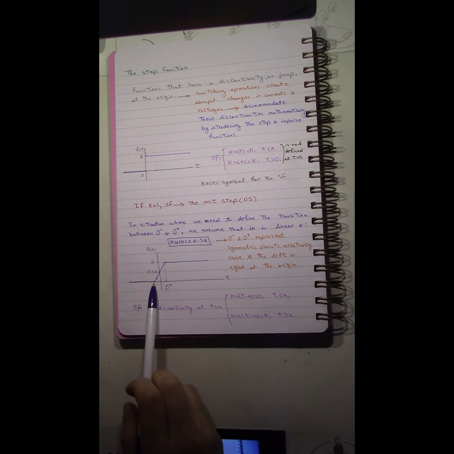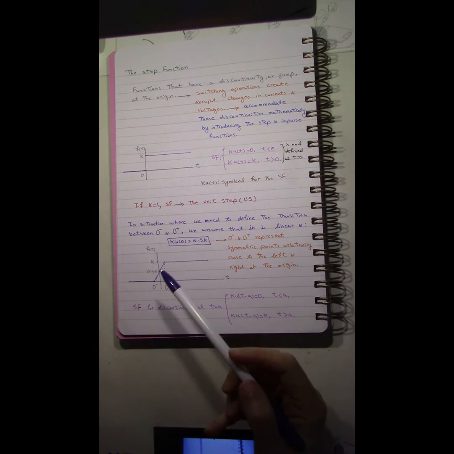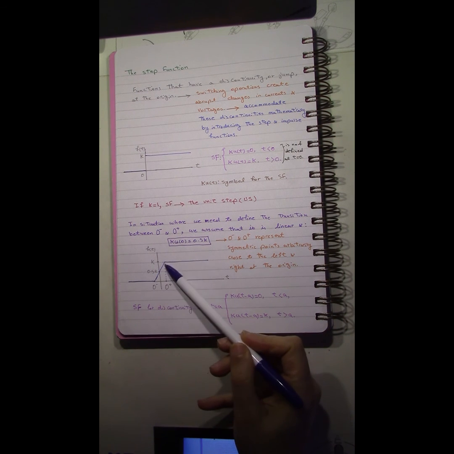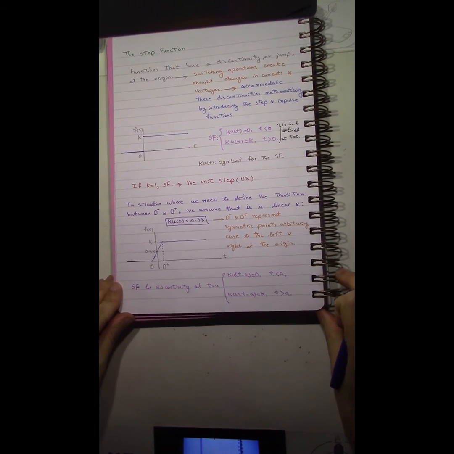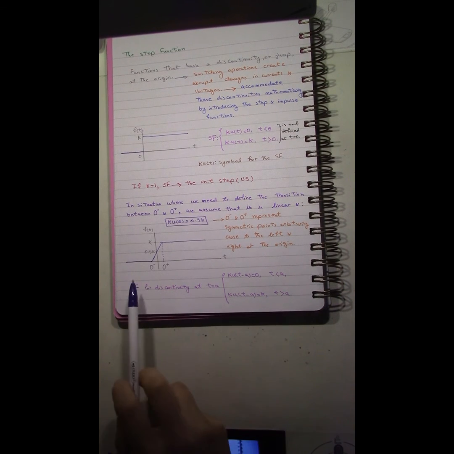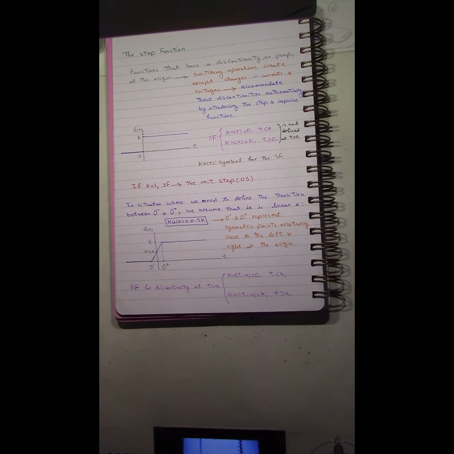This duration is very short, so we say this is linear at this point. Because we don't want this discontinuity in our circuit. That makes trouble for us when we analyze the circuit. So that's why we assume that this is linear.